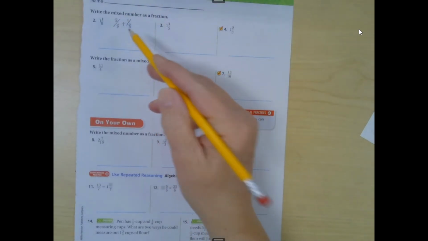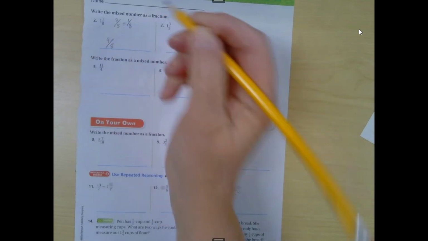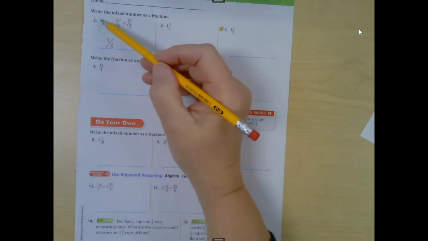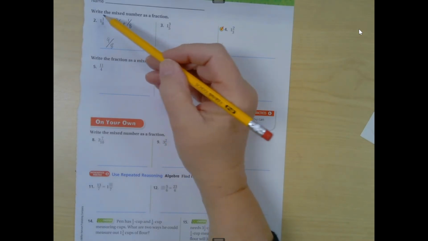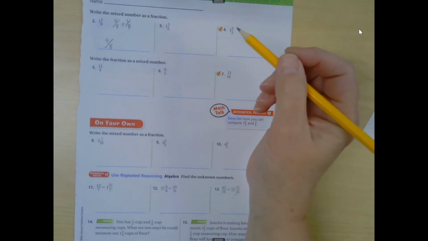And we've learned that 8/8 plus 1/8 would be 9/8. Now the shorter way to do that is to say 1 times 8 is 8, plus 1 is 9, and we get 9/8. Okay, I'm going to do them both ways.